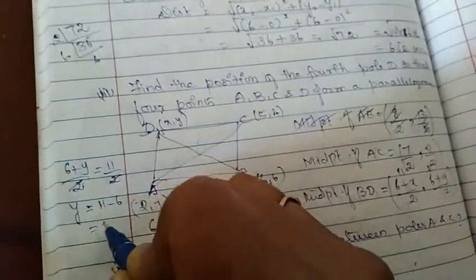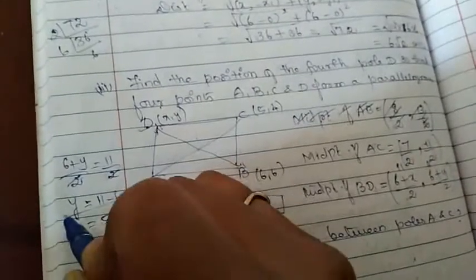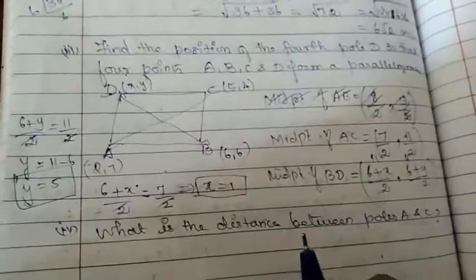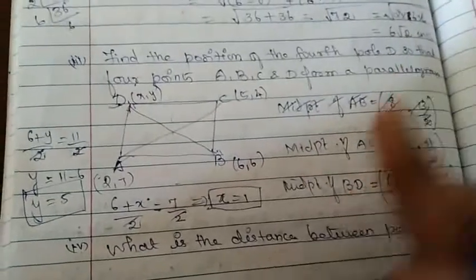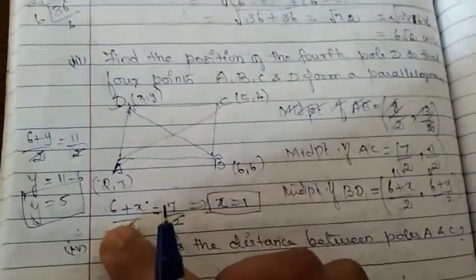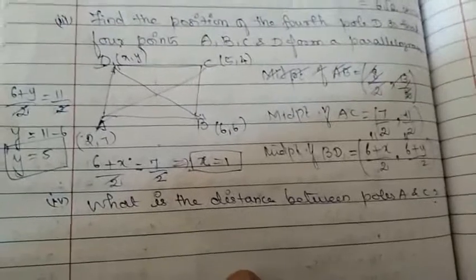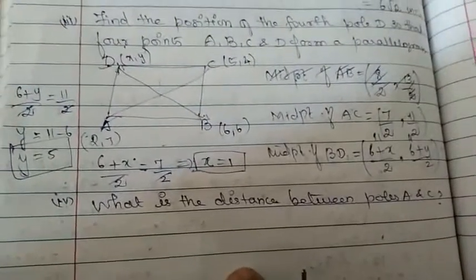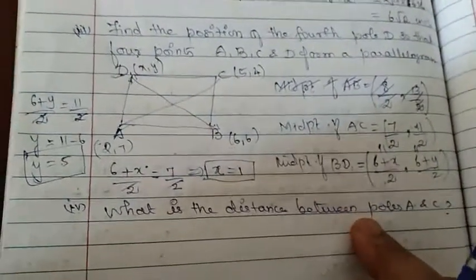11 minus 6, which is nothing but 5. So the value of y is 5. So the coordinates, the position of the fourth pole D is (1, 5). Right. Last question, what is the, fourth question, what is the distance between the poles A and C?